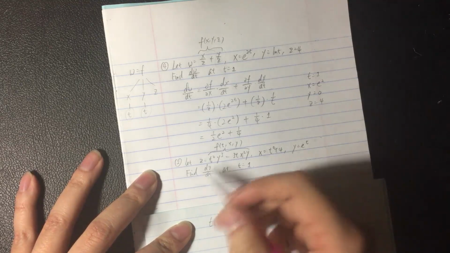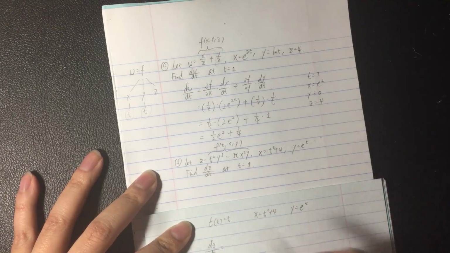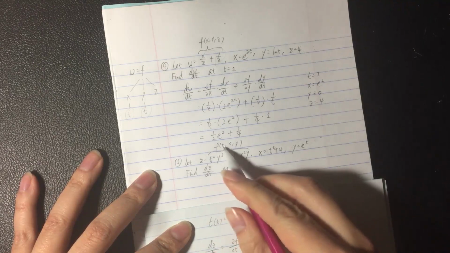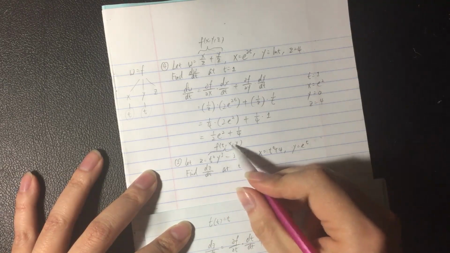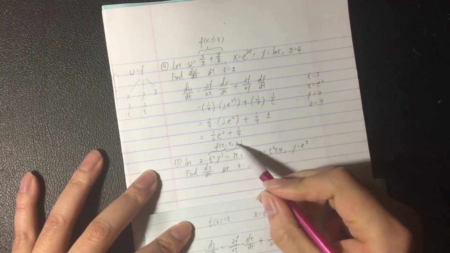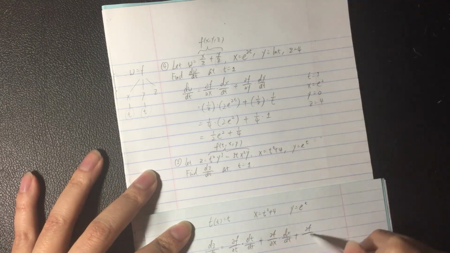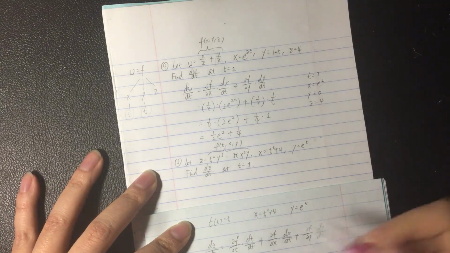Then the chain rule looks like this. dz over dt, there are 3 variables. We write delta f over delta t times dt over dt. The second variable is x, delta f over delta x times dx over dt. The third variable is y, delta f over delta y times dy over dt.